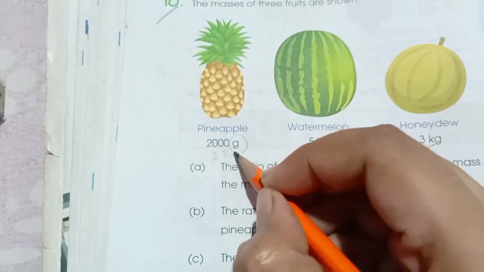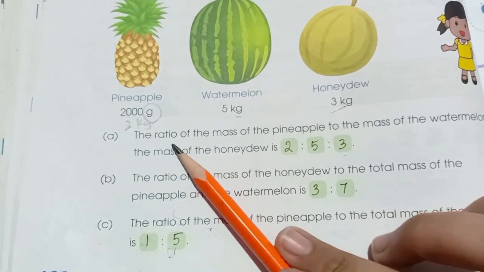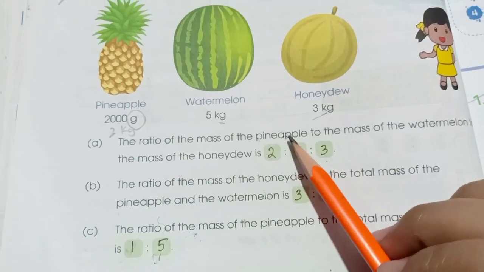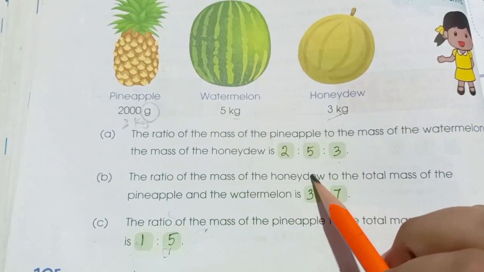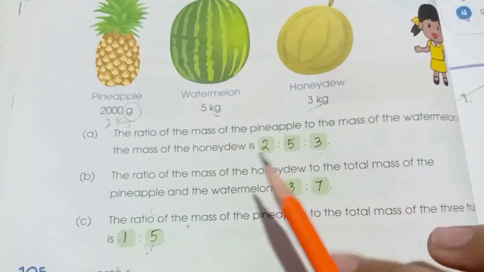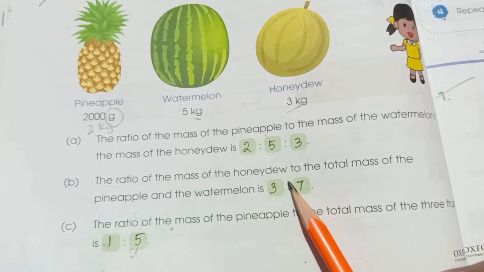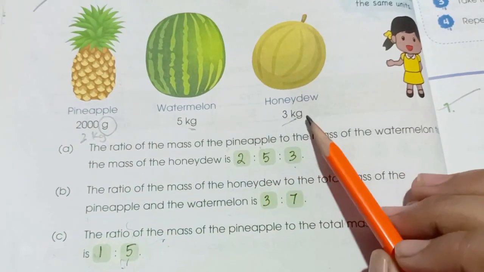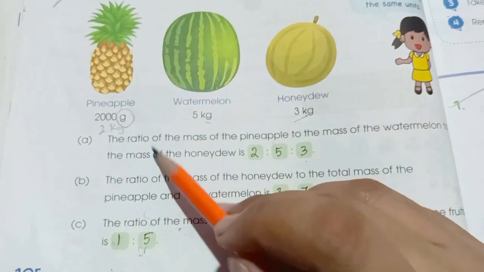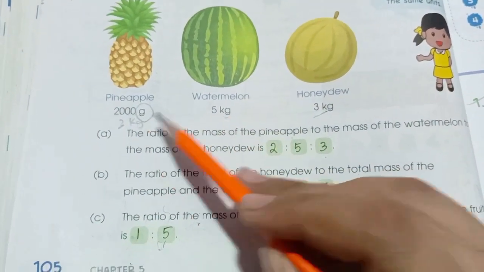So this is 2 kg. The mass of the pineapple is 2 kilograms, watermelon 5 and honeydew 3. The ratio of the mass of honeydew to the total mass of pineapple and watermelon: honeydew is 3 and the total mass of pineapple and watermelon is 2 plus 5, 7.